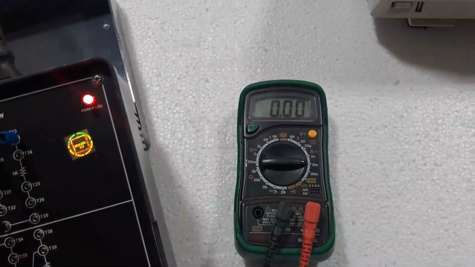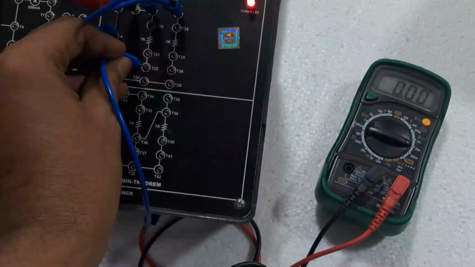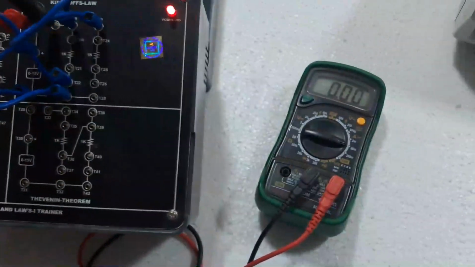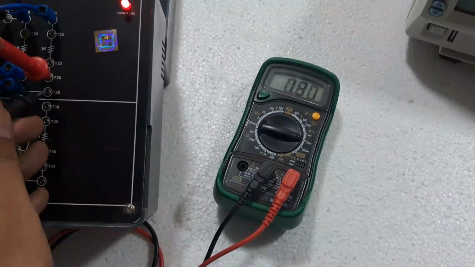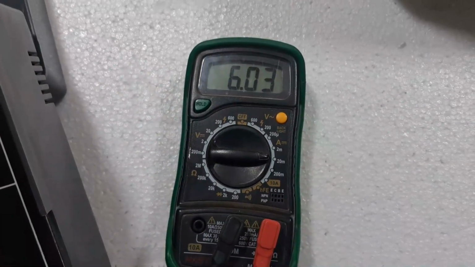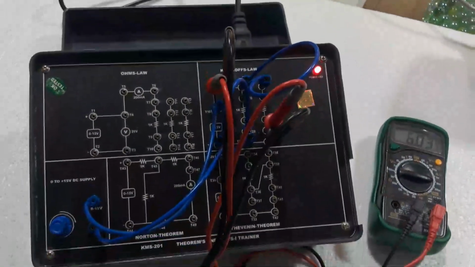First we short this, or if you have 3 meters, you can use 3 meters. This is the second current. So 6 plus 6 is equal to 12 milliampere. So this is your Kirchhoff current law.